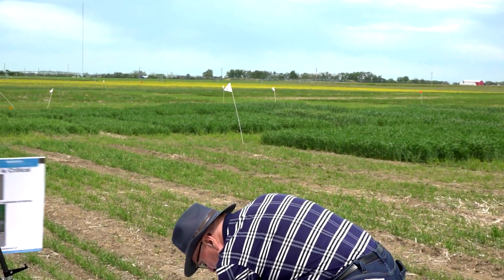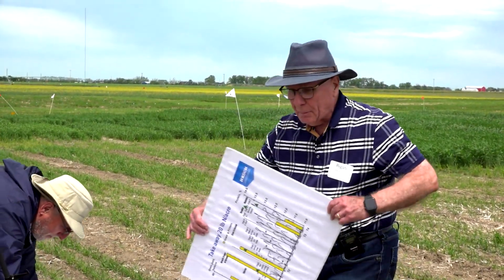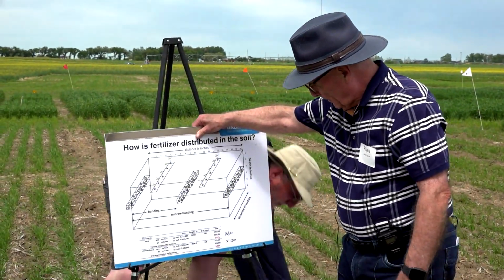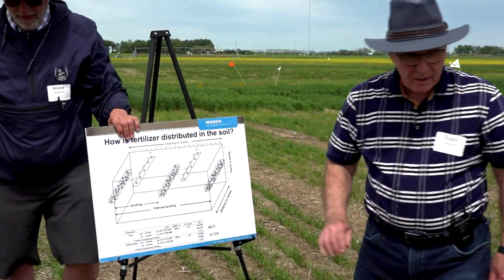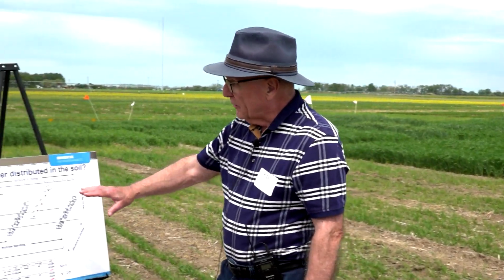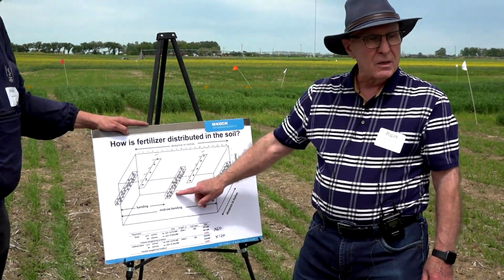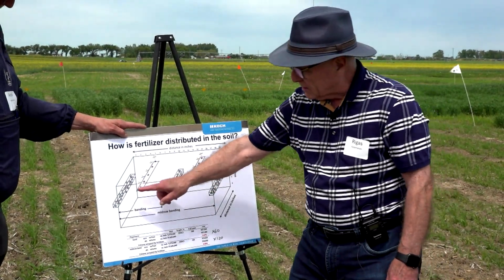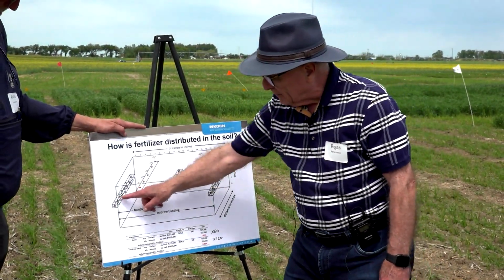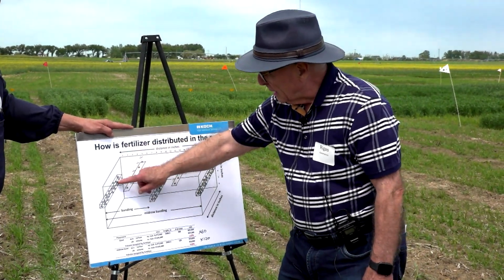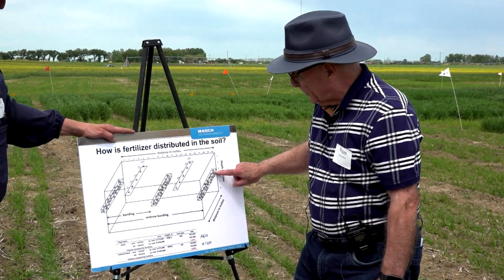Now, another thing to remember about banding, and it's very important to grasp. Suppose you have a field and you're applying the fertilizer, banding, not mid-row banding, let's go with banding every 10 inches, and you're down maybe 2-3 inches depth.